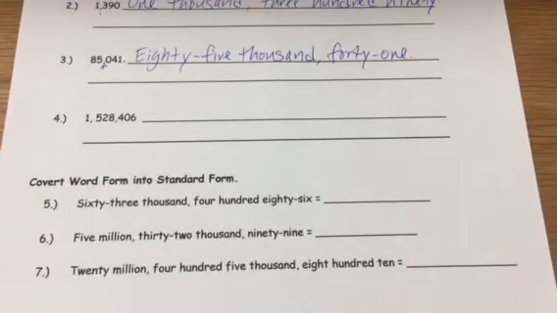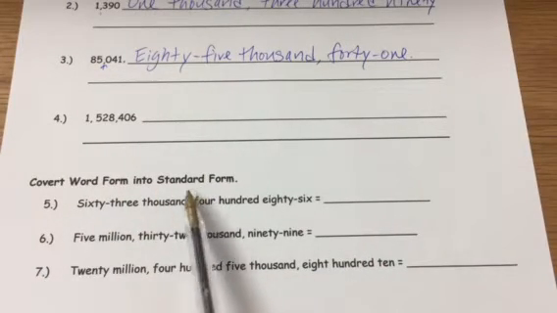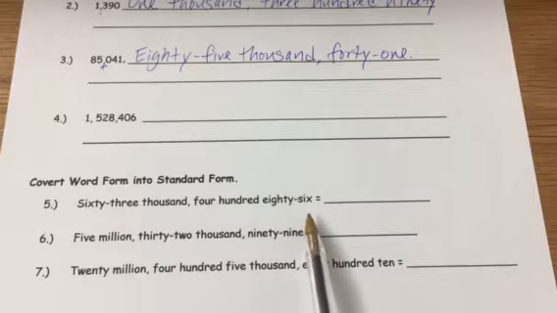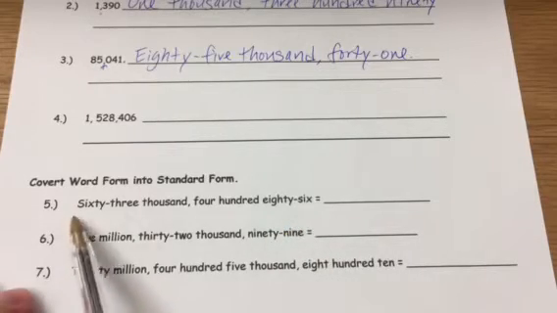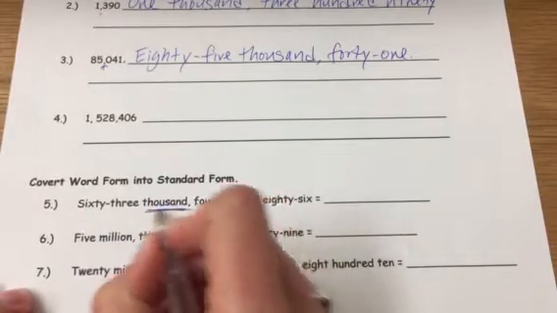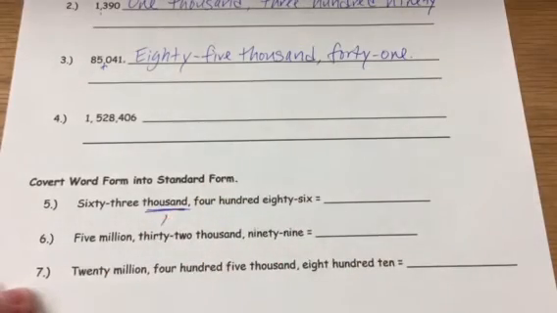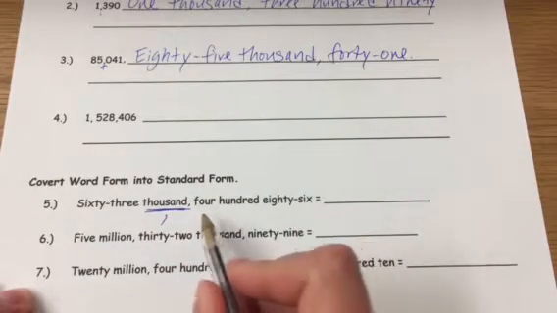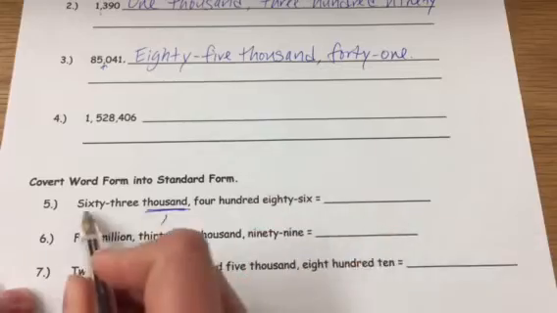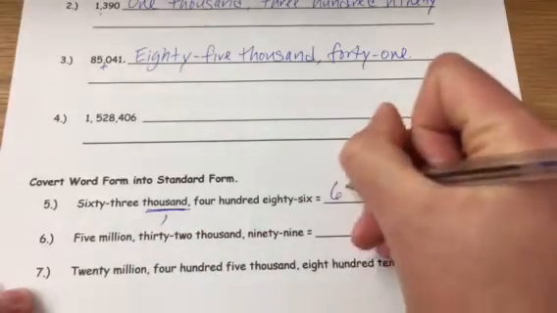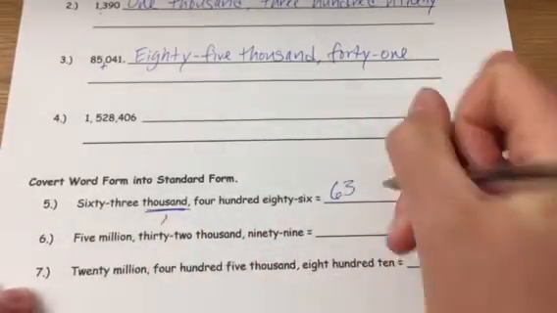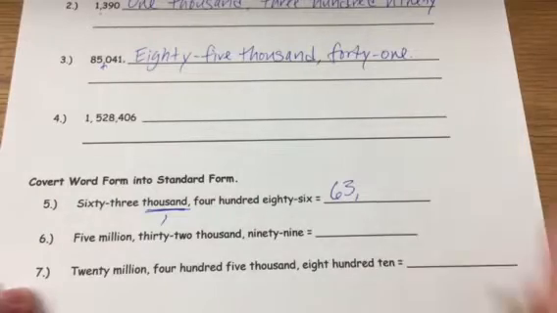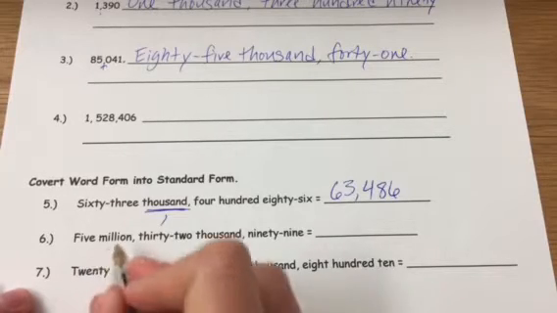Now let's go ahead and convert word form into standard form. So I'm going to read this out loud and then write down the number that I'm saying. 63,000, I know that's going to be a comma eventually when I start writing this in standard form, 486. So I'm going to go ahead and write the number 63,486.